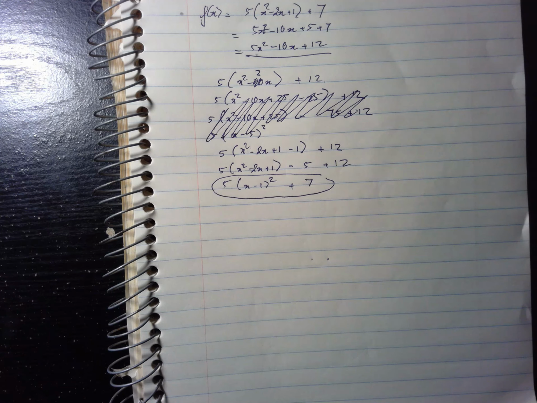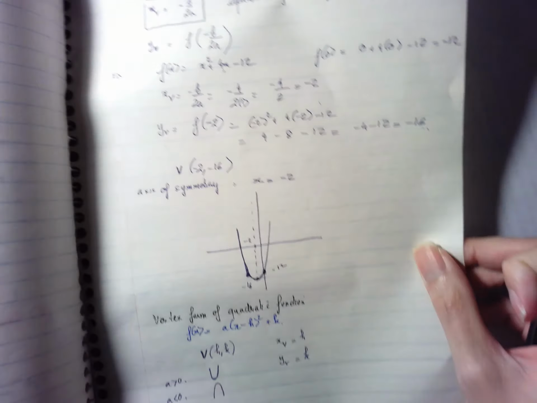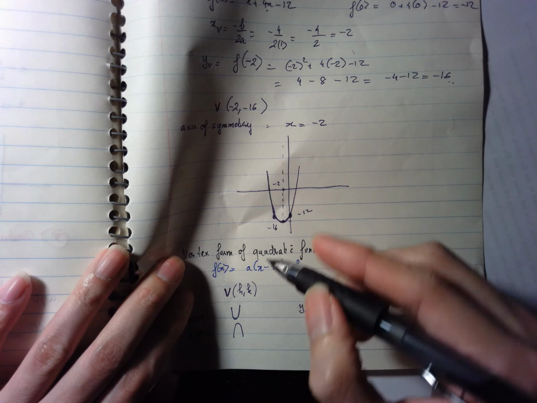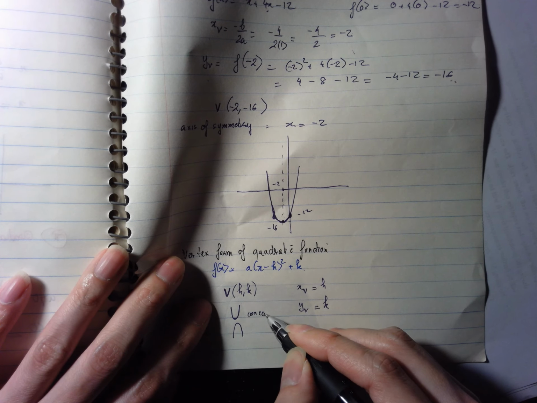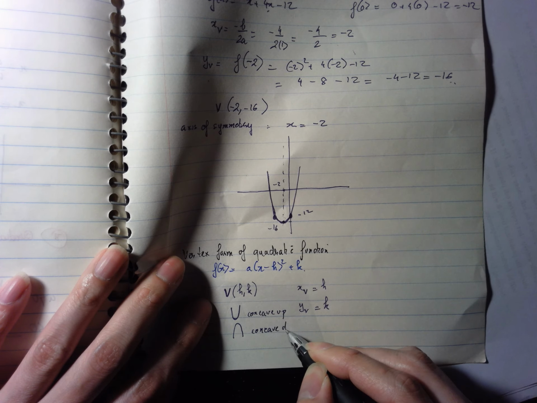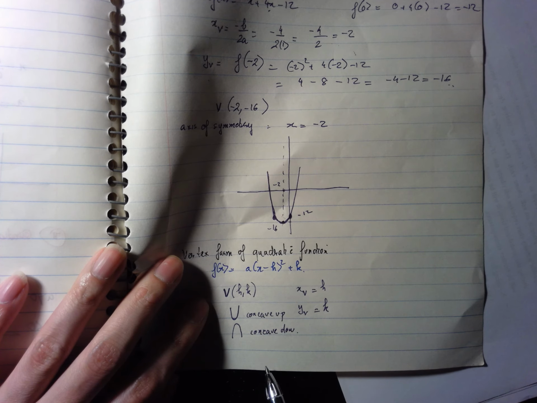Oh, I think I forgot to mention something. When the graph opens up, for example in this graph, if a is greater than 0, we call it concave up, and when it opens down, we call it concave down. This is a more mathematical term we use a lot, though we also use open up and open down. It's not really a mathematical term. Okay.